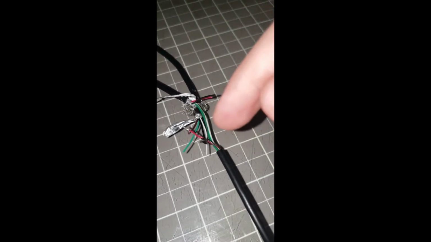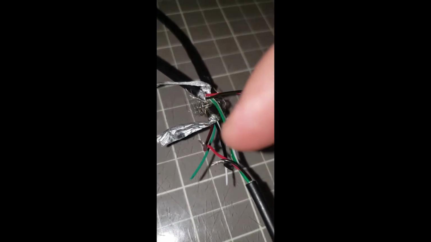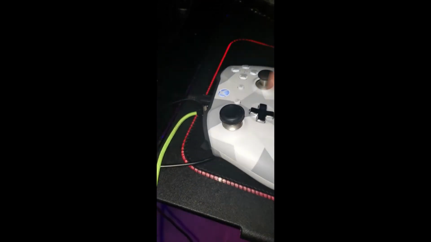You will add those red and black from the cable that you cut onto that. That will give you power on your control without causing the audio loop on your audio capture with the chat link. That is it.